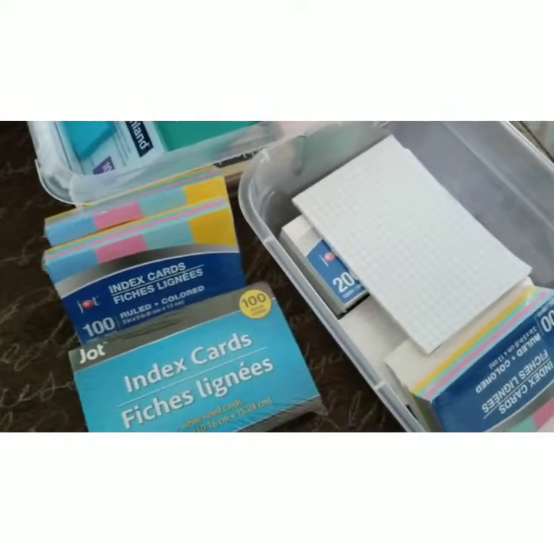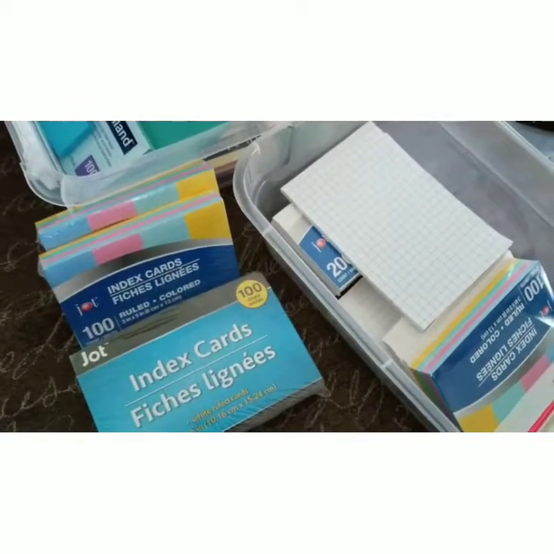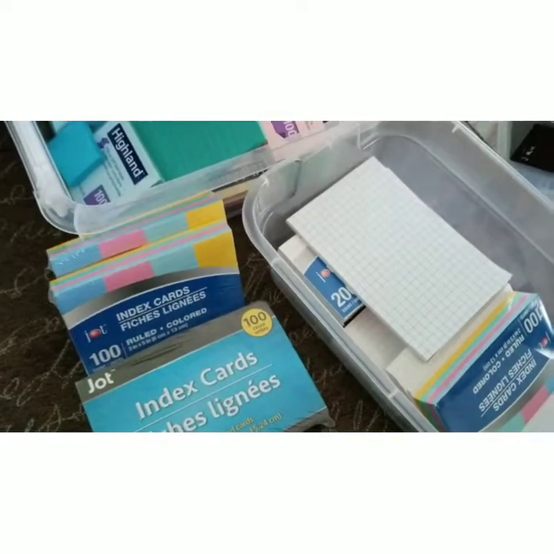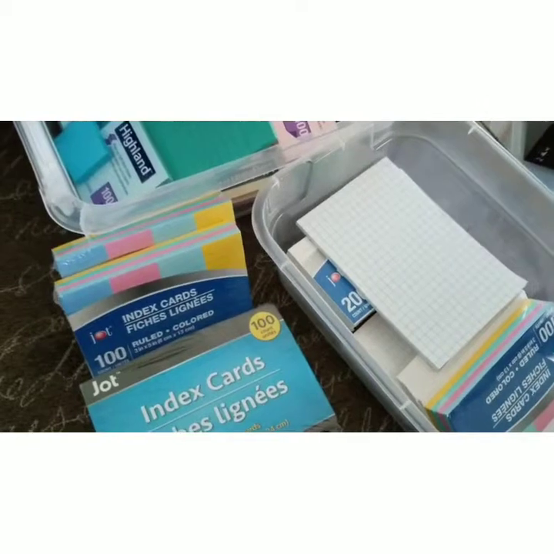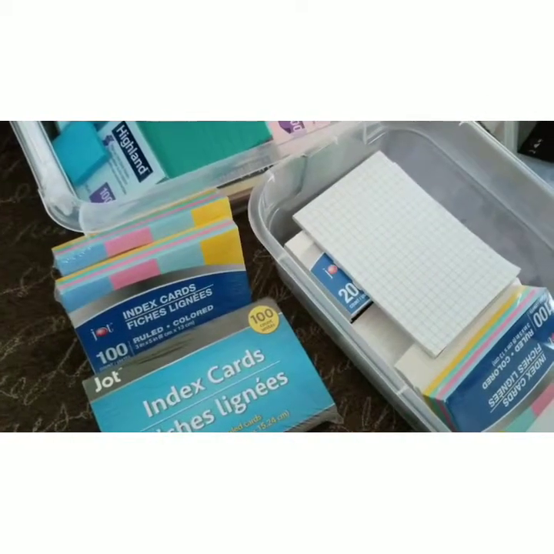Timelines, guys, timelines for our history. He will put historical facts. If we're learning about ancient Egypt, as an example, I may have him create a timeline of events of whatever he learned for that particular chapter or for that particular semester.